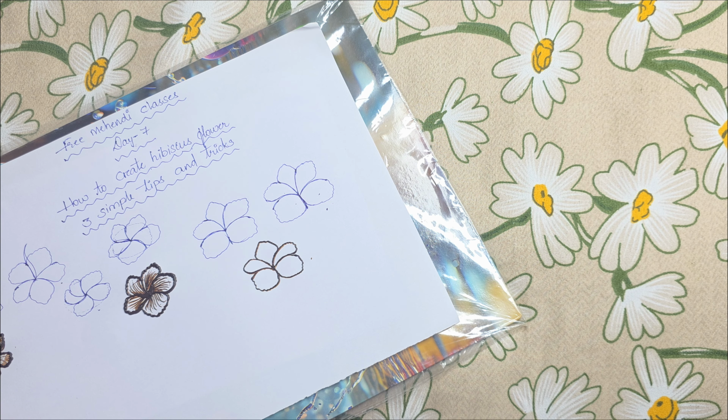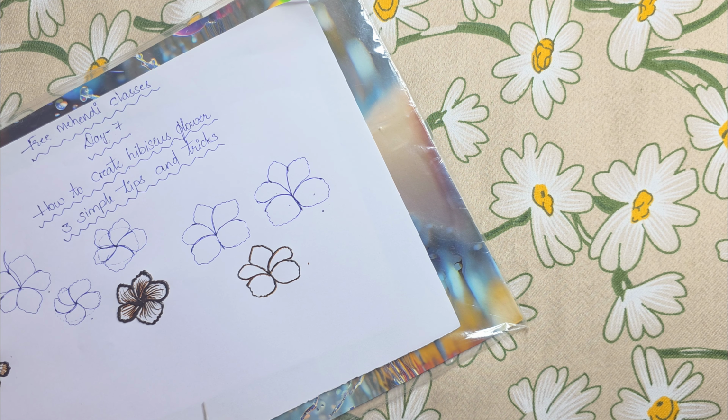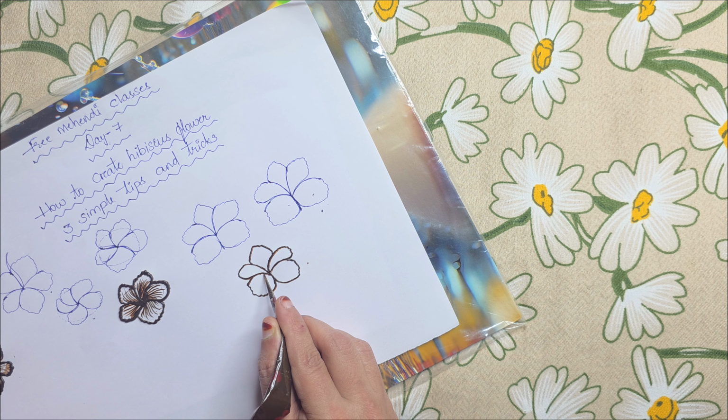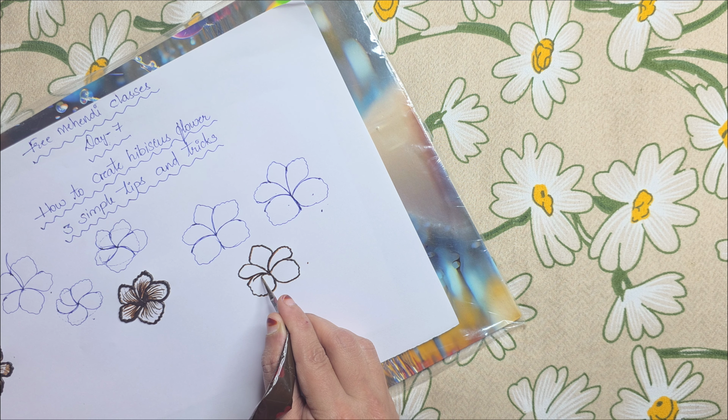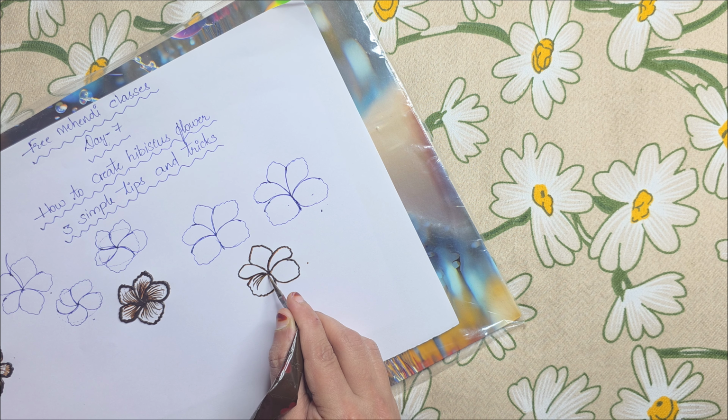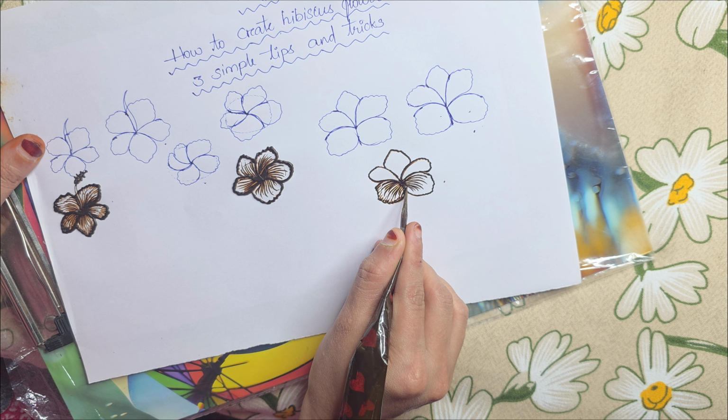And now I will enhance the flower with shading. Power of shading. Shading will be unequal, one thick line and one thin line, small line and big lines.